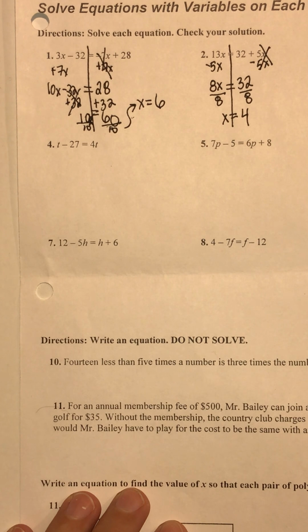Let's see what I want to do next. Let's look at number 7. Okay. If I draw my line down the equal sign, I'm comparing a negative 5h and an imaginary 1h. Now, which one's smaller? The negative 5h, so the opposite of negative 5h is adding it to both sides, or a positive 5h. So I'm going to add 5h to both sides. It's going to cancel on my left side, and I'm going to drop down the 12 equals 6h plus 6.